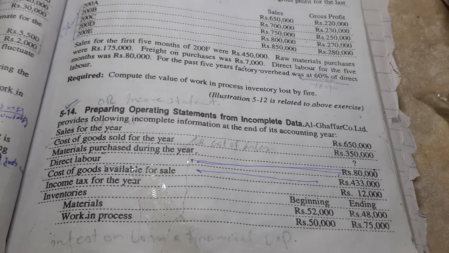In this problem, sales for the year is given 6 lakh 50,000 rupees. Cost of goods sold for the year 3,50,000 rupees. Material purchase during the year is unknown. Here the question mark is showing. This amount we will find out. Direct labor cost is also given 80,000 rupees. Cost of goods available for sale is given 4,33,000 rupees. Income tax for the year is 12,000 rupees.